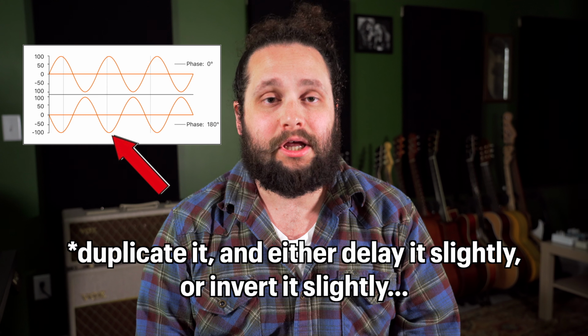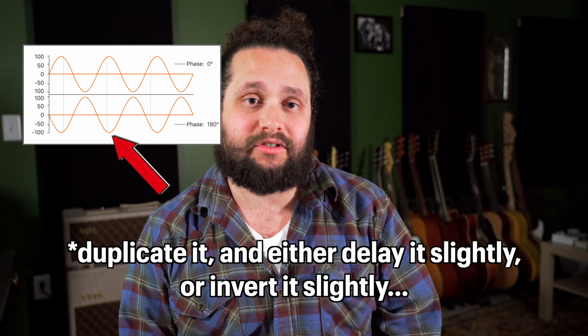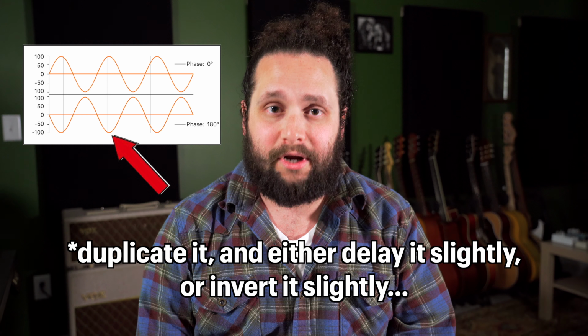Now let's look at an example of what a phasing waveform looks like. These modulating effects usually take your guitar's signal and either delay it slightly or invert it slightly so that there is some opposition between the peaks and valleys of the two waveforms. However, when you overdrive it, you're actually adjusting the height and the shape of those waveforms and making it so that they cannot phase as well as they inherently want to.